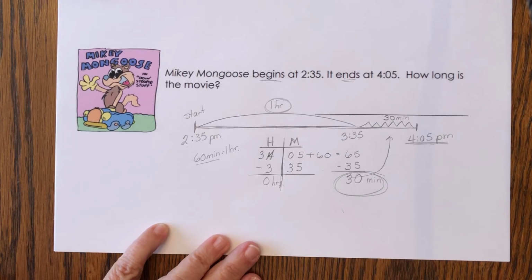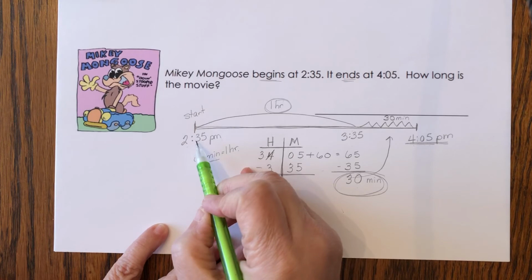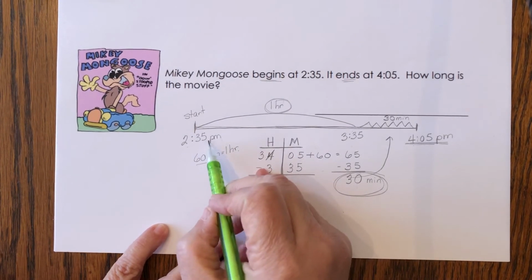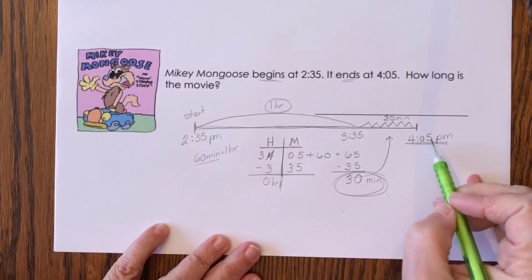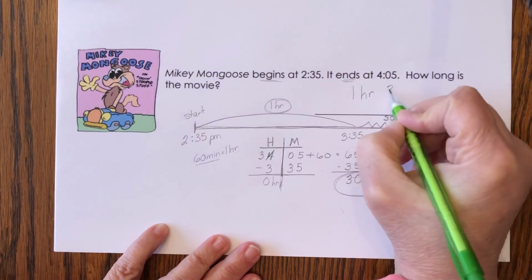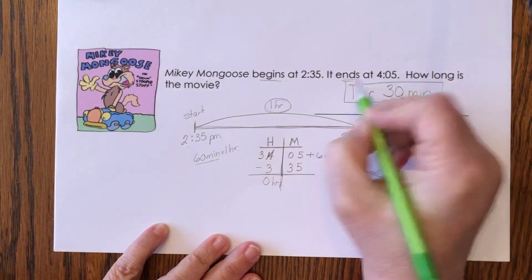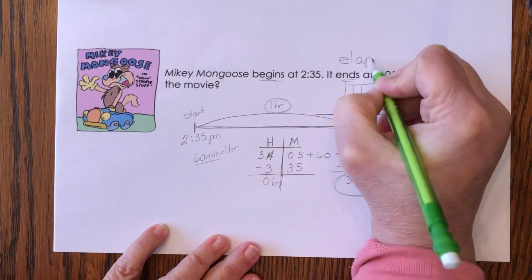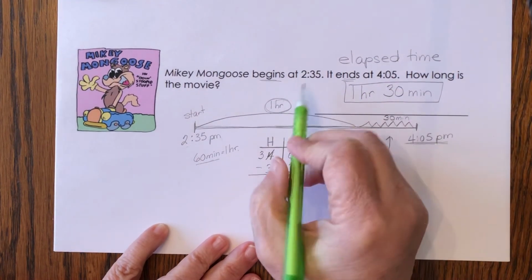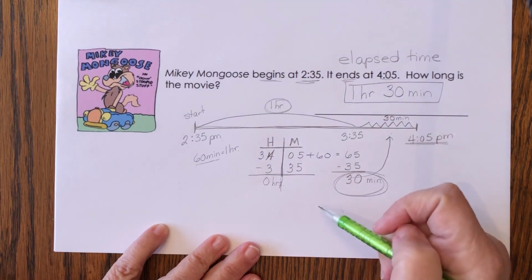So the elapsed time, the time between 2:35 p.m., excuse me, and 4:05 p.m. is 1 hour and 30 minutes. That's the elapsed time. That's the time that happens between this and this, 1 hour and 30 minutes.